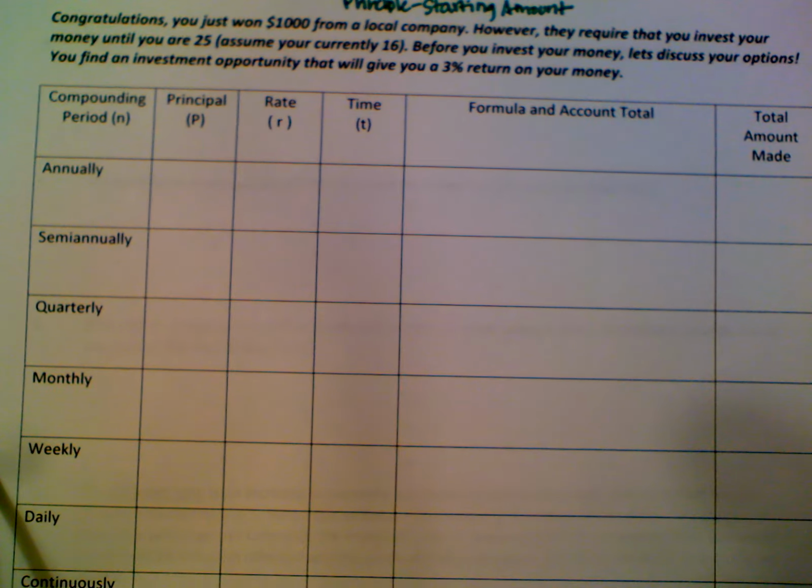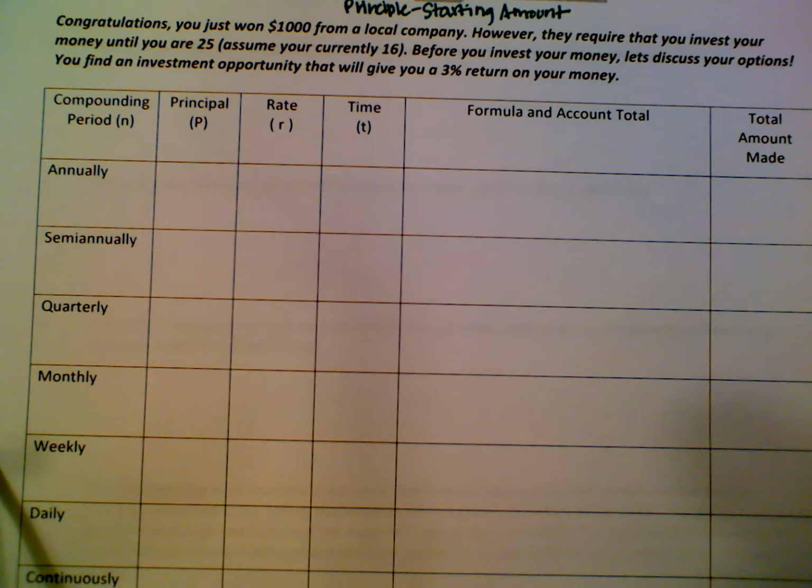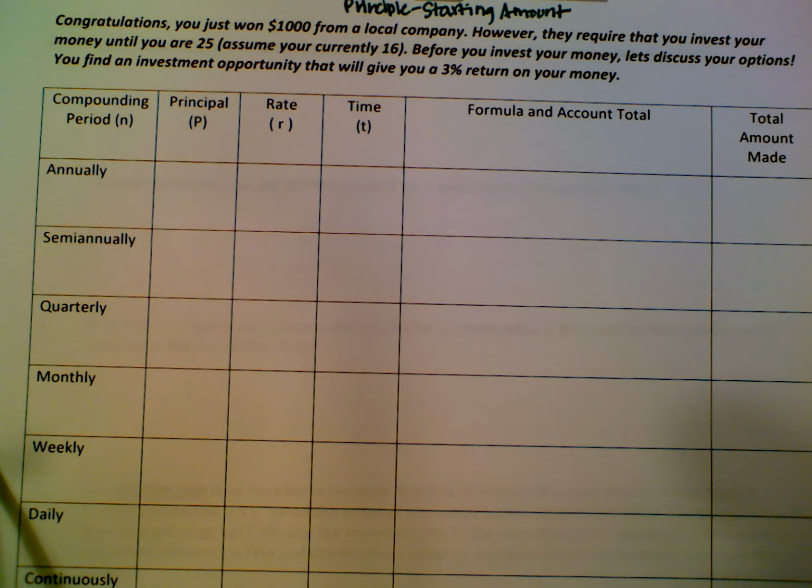All right, so congratulations, you just won $1,000 from a local company. However, they require that you invest your money until you're 25. So we're going to assume you're currently 16, because I know everybody's probably a different age. Before you invest your money, let's discuss your options. You find an investment opportunity that will give you a 3% return on your money.